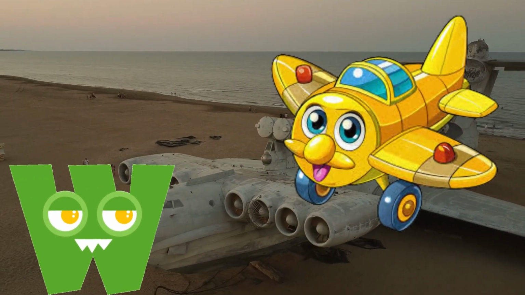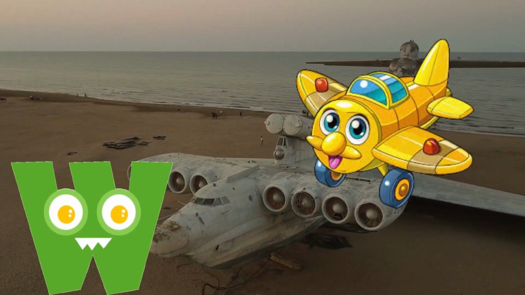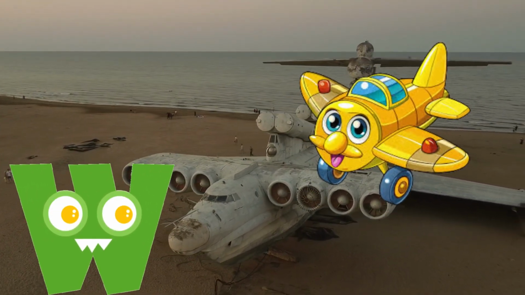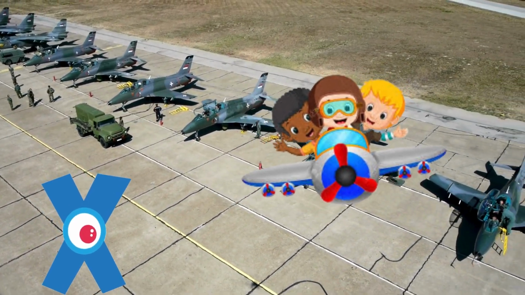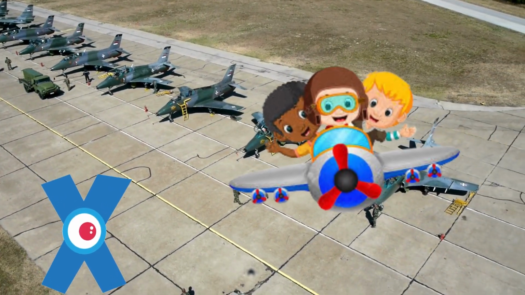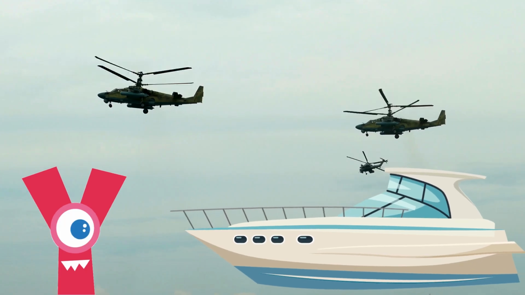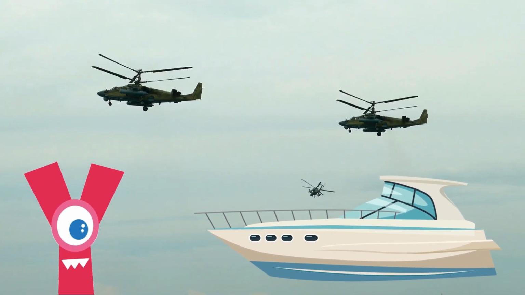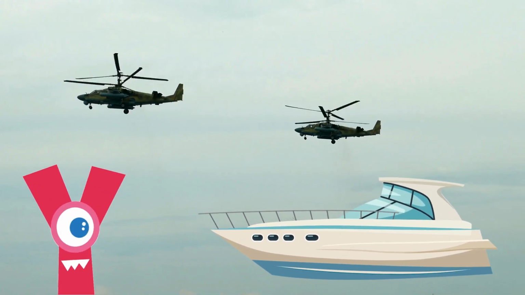W is for water bomber. Water. Fighting the flames, making things calmer. X is for X-plane. Testing the limits, what's coming next? Y is for yacht plane. Yacht. Luxury flying, elegant thought.